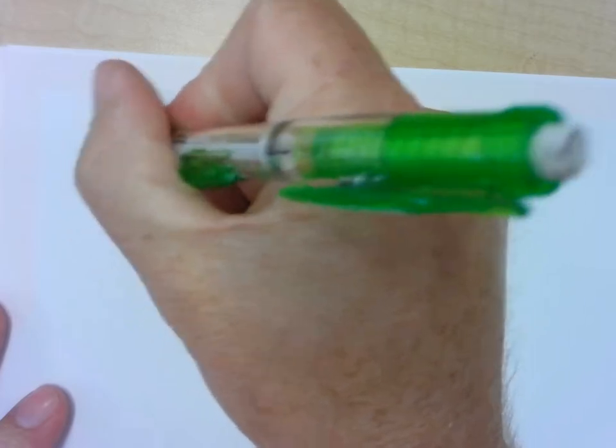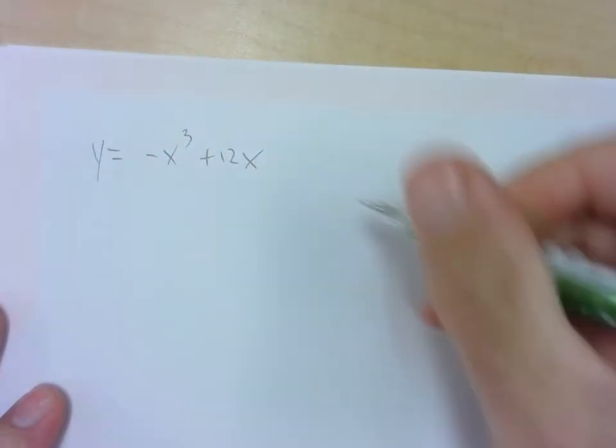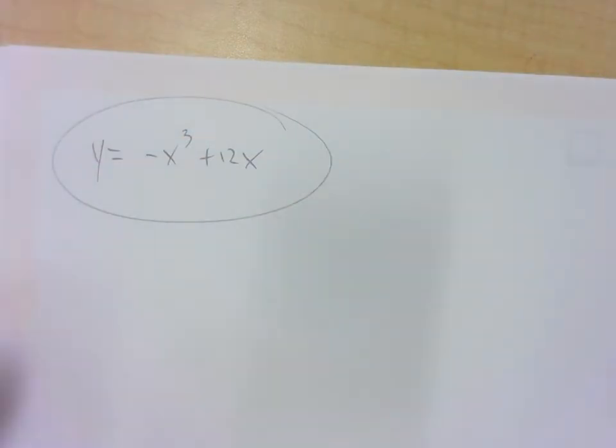The last thing I'm going to do is the calculator business here, and I'm going to graph y equals negative x cubed plus 12x. We're going to graph this in the calculator, and I'm going to find out some information about it.